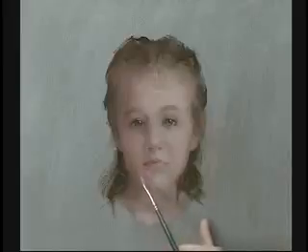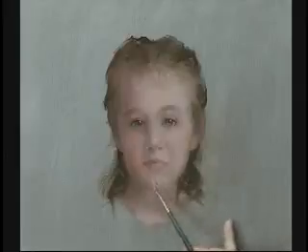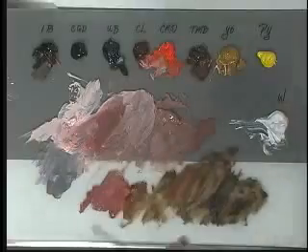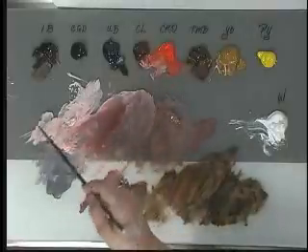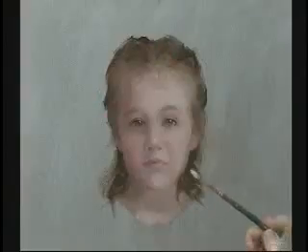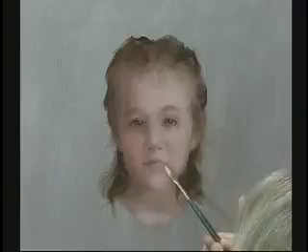Now I'm going back and softening the edges of the mouth, of the bottom lip rather, that go into the corner of the mouth. The lips are, after all, flesh, and they don't want to be very hard-edged. Now here's that area I was speaking of earlier.